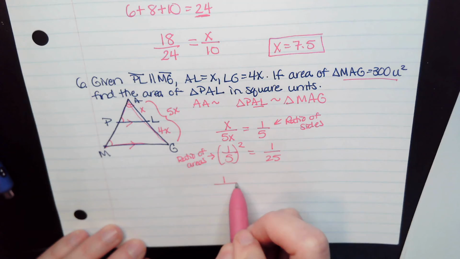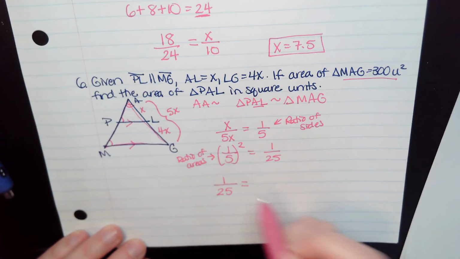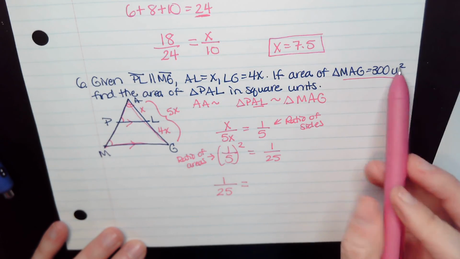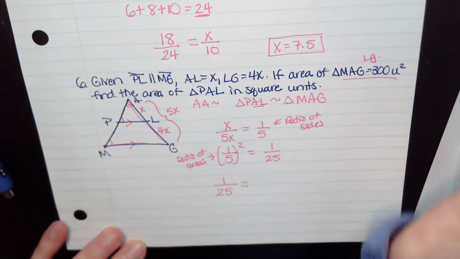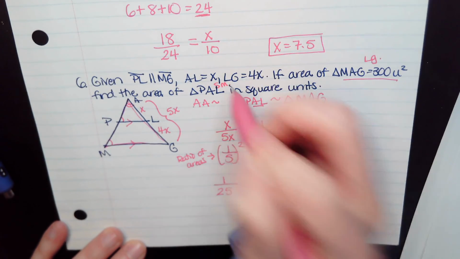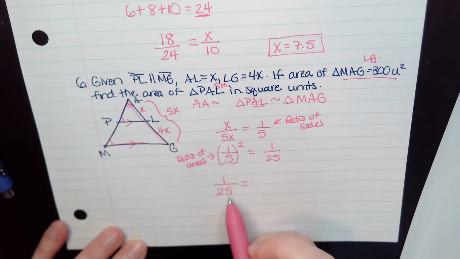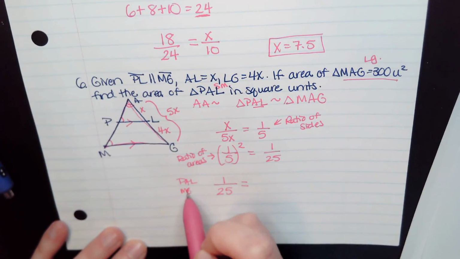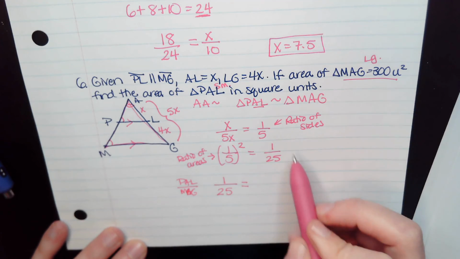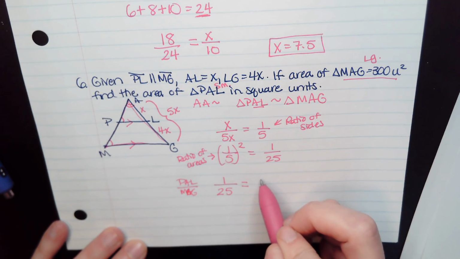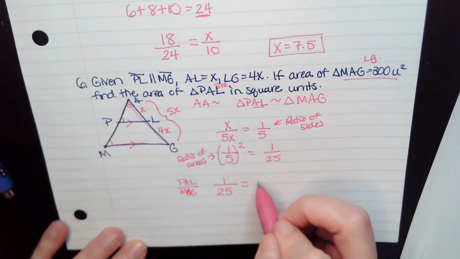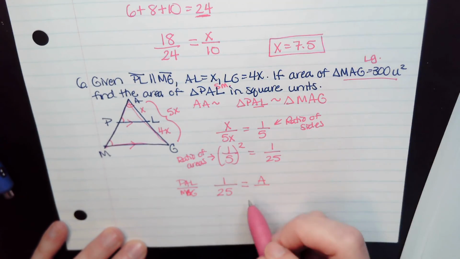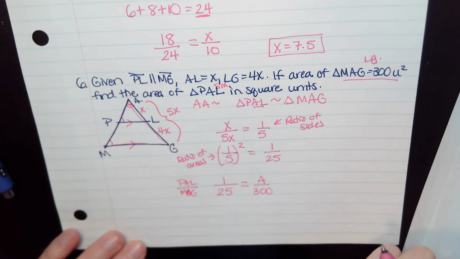So I'm going to take that ratio of my areas and set it equal to the ratio of my areas. So triangle MAG, that is my larger triangle. PAL is the smaller triangle. So 1 is smaller than 25. So I want to put PAL at the top and MAG in the denominator. So I don't know the area of PAL. Now I've already used X in this problem, so really important that you do not use X again. So I'm going to call that A, and then the 300 will go here.